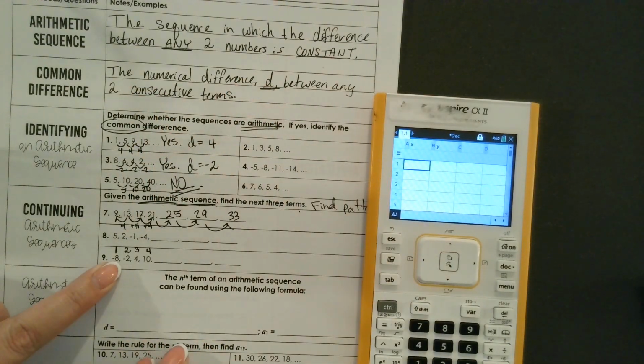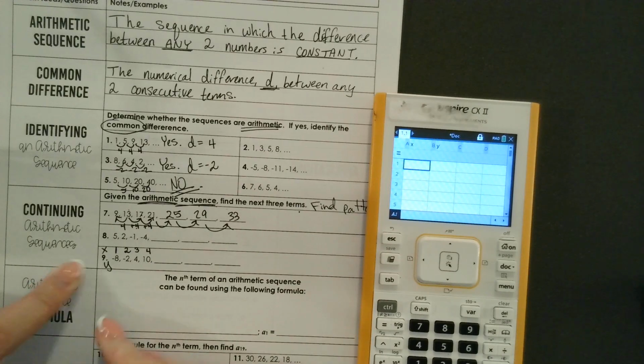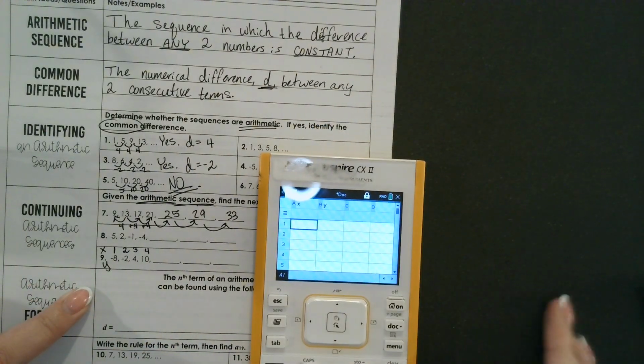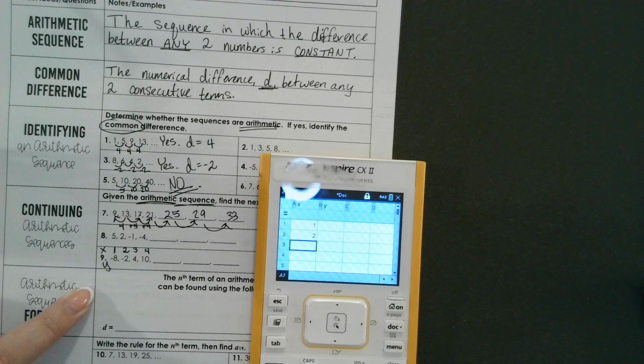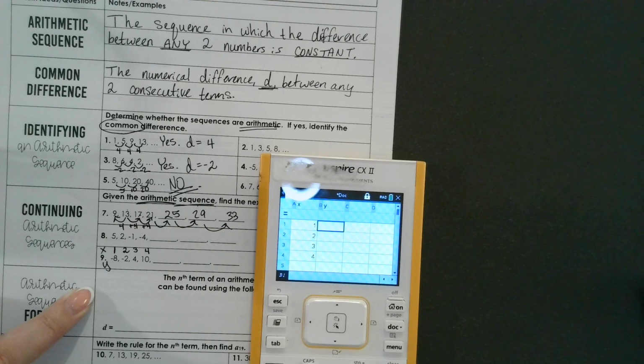So that's your output. Well, inputs are x's and outputs are y's. So we're going to put those new numbers in our table. So we have 1, 2, 3, 4, and -8, -2, 4, and 10.